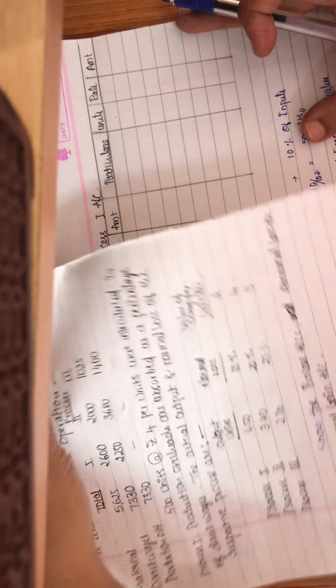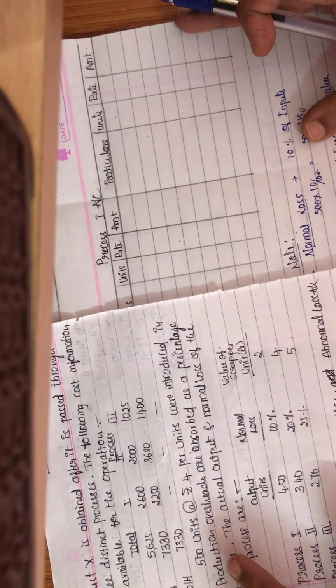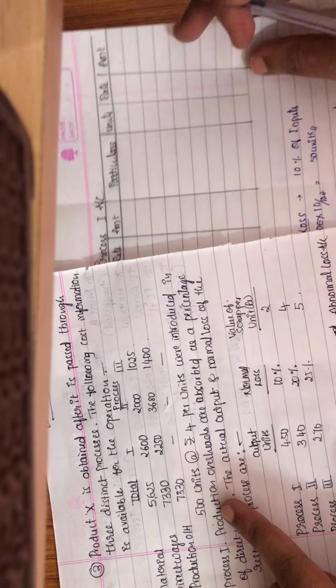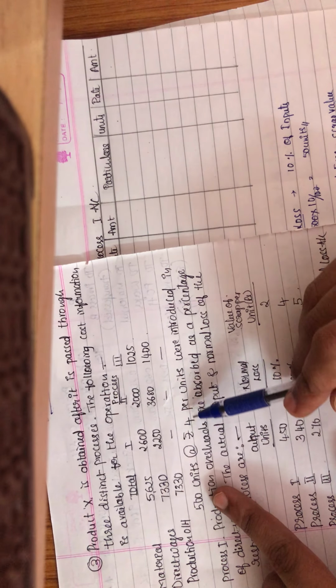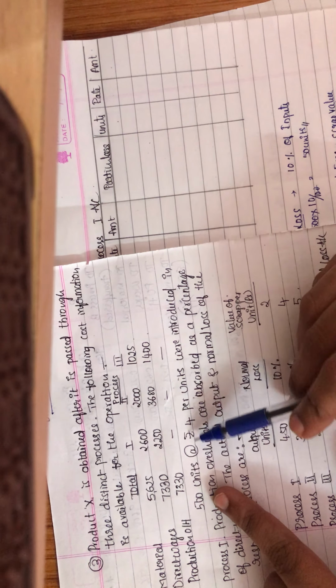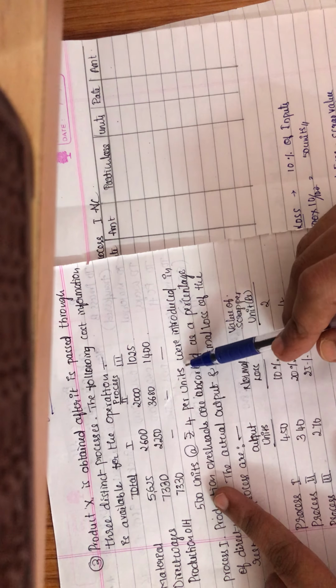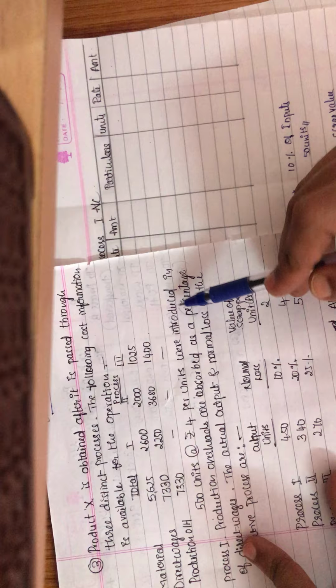In the problem they have given 500 units at rupees 4 per unit introduced in process 1.